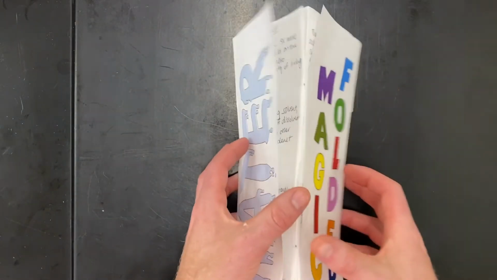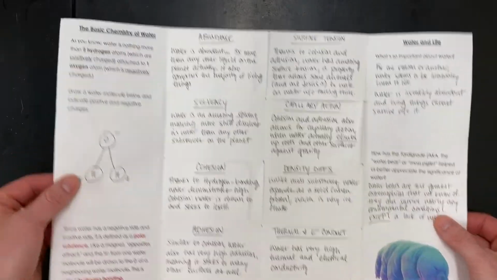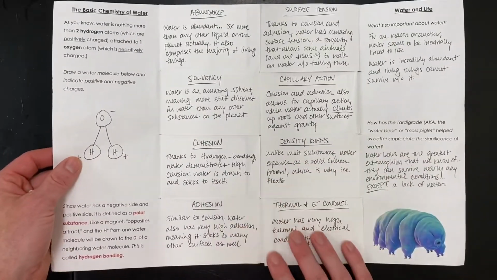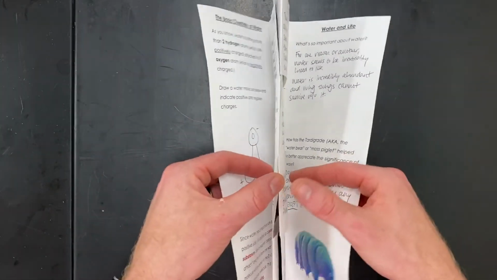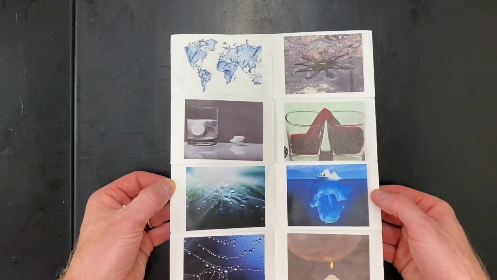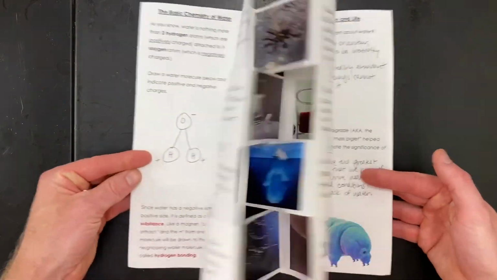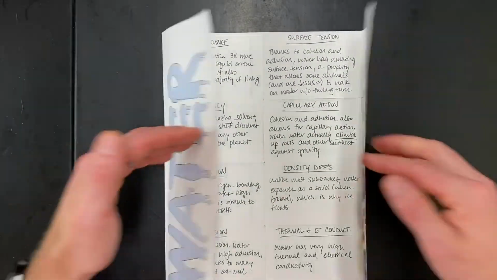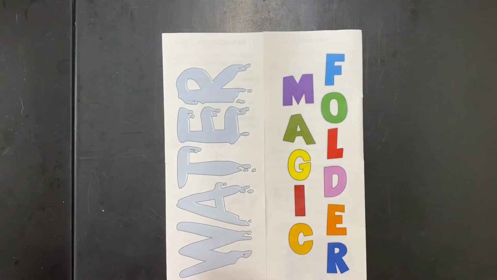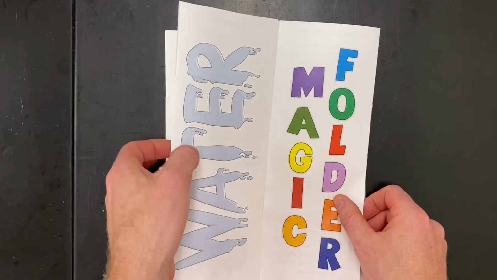And then in the end, again, this is what the finished product looks like. Once we fill this all in together, as we're researching different properties of water, we can bring the middle towards us. We can paste in pictures. Pretty fun. So that's how you make a magic folder. And I hope you enjoy these as much as I do.